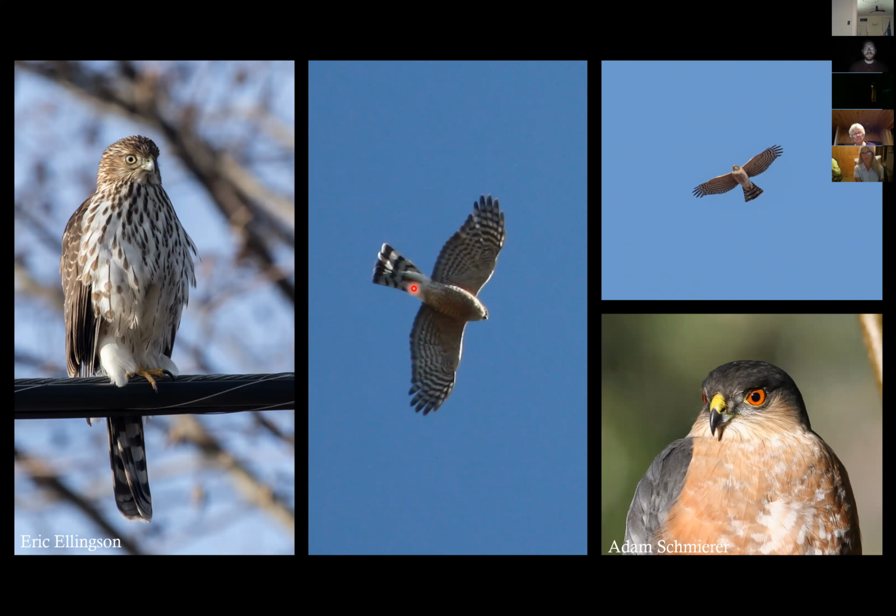I will say it's true with anything. You never want to rely on one identifying feature to say, oh, that's what that is. Because when Sharpshins are molting the outer tail feathers, it can look really rounded. And it's not always that nice and square. Also, their wings at times can appear a little bit longer. Their head can maybe look a little bit larger. So really you want to build a case for any species using a combination of field marks. So never rely on any one thing too heavily.